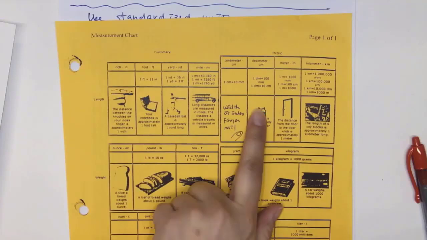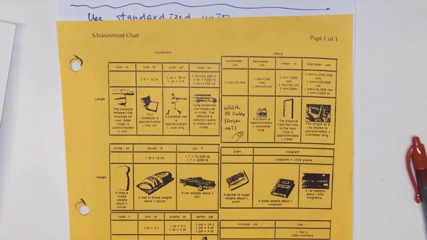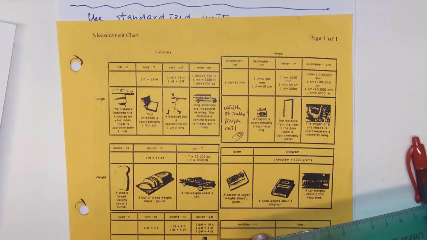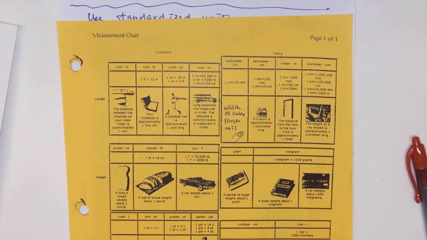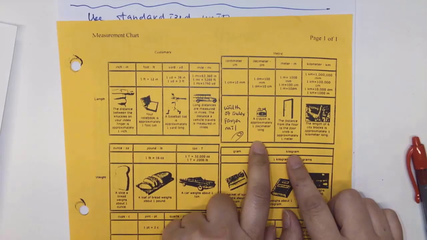Okay, centimeter, the width of your index finger. So I'm pointing the right finger this time. Is it about 1 centimeter? Let's check it out. The width of your index finger, about 1 centimeter, is close. It's not exact, but that gives children a better idea of the measurement, I think, through visualization.